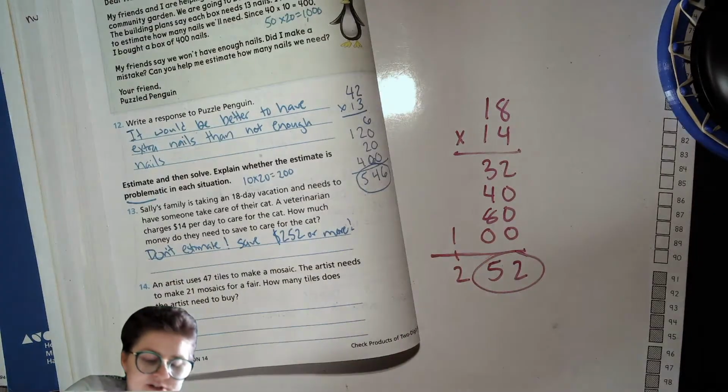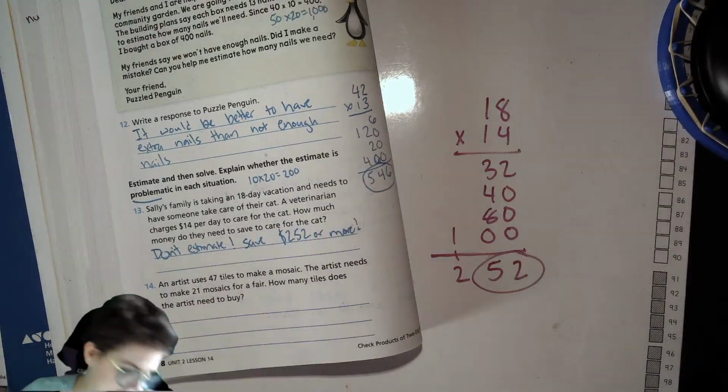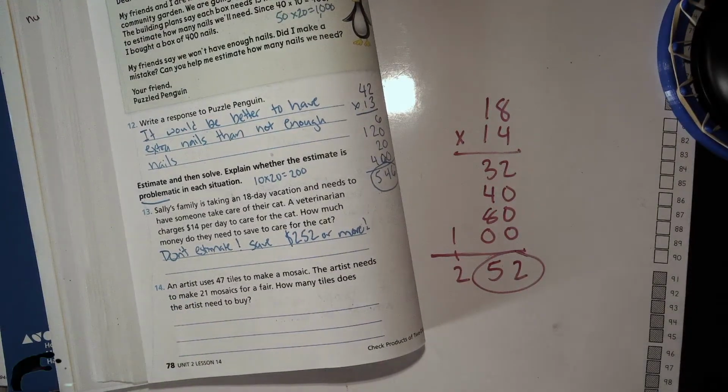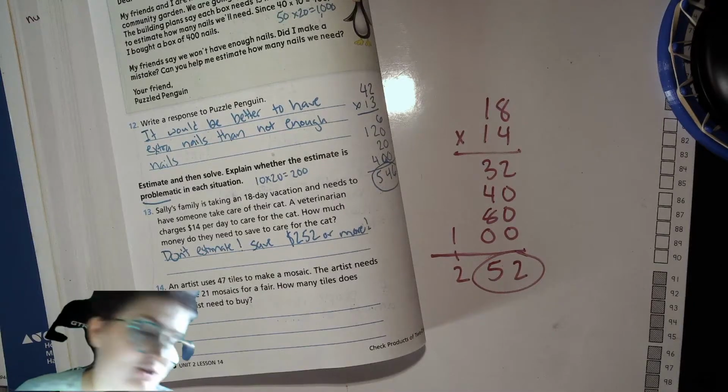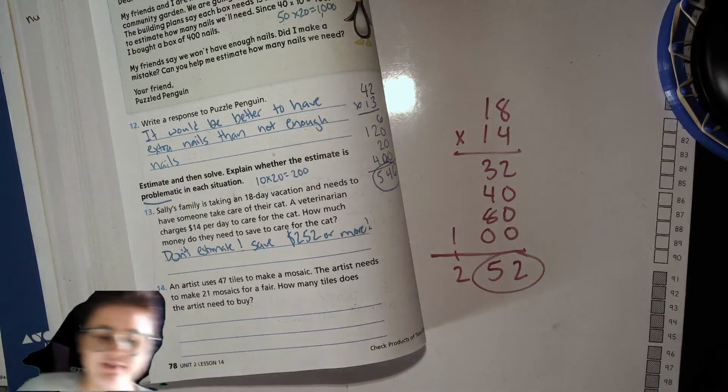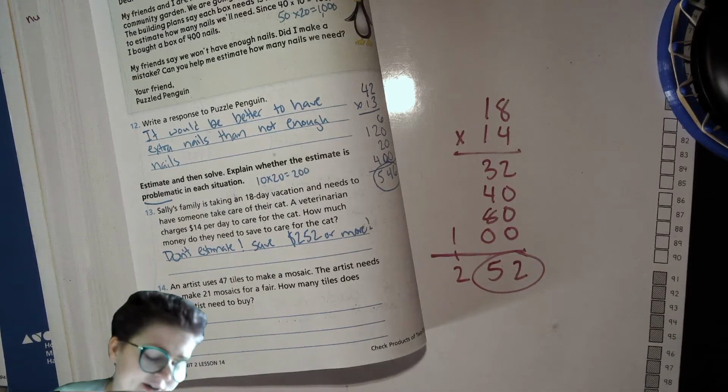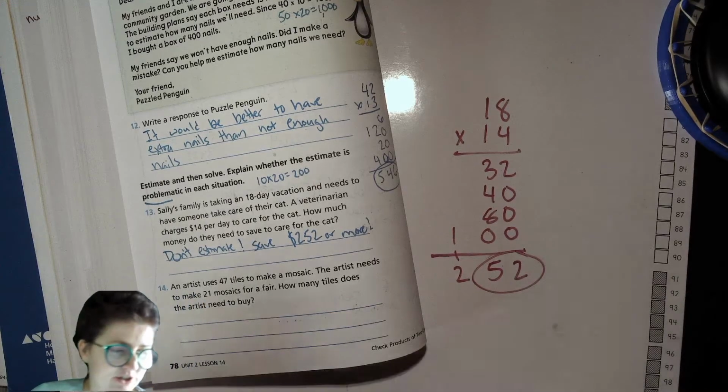Also, sometimes veterinarians have fees, right? Like, what if your cat gets a tummy ache because it's nervous and they need to give it a little extra treatment or something? You want that to all be covered and good to go, and so you can enjoy your vacation.